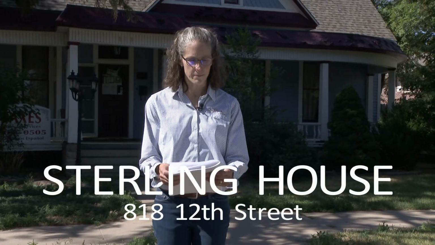And here we are at the Sterling House. This house was built by D.B. Wilson and William Story McElroy in 1886 to 1887 for Asa Sterling. Asa Sterling was a prominent member of the Greeley community.